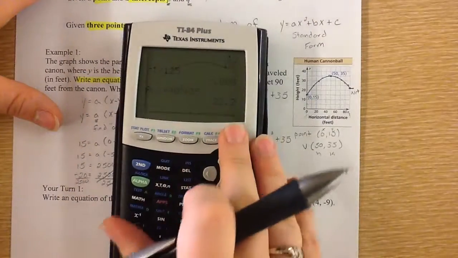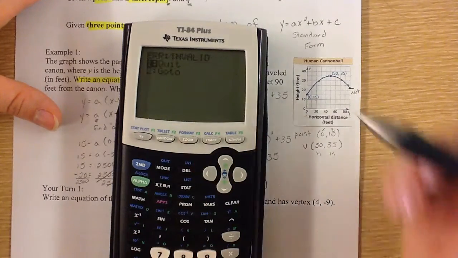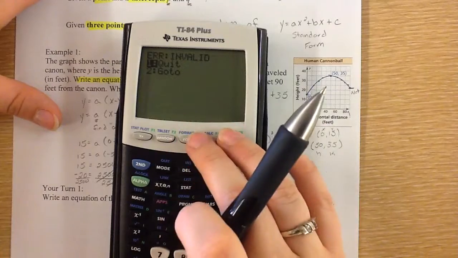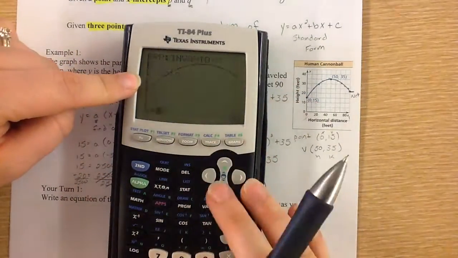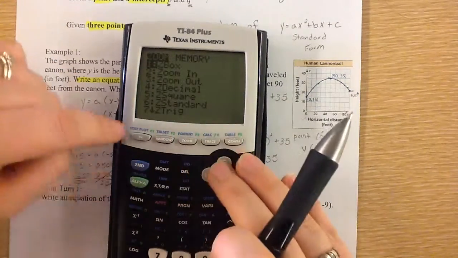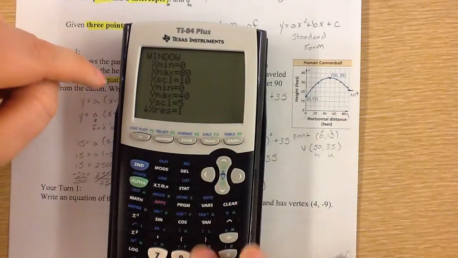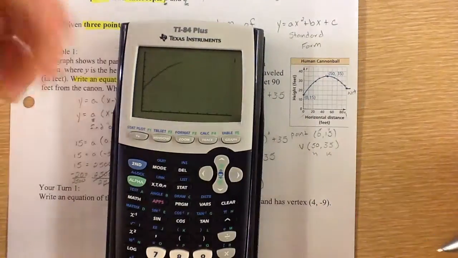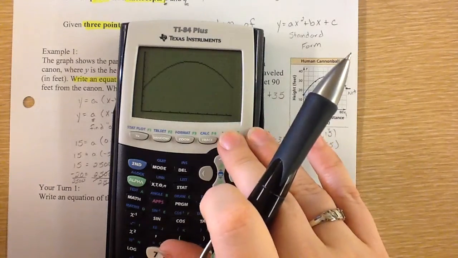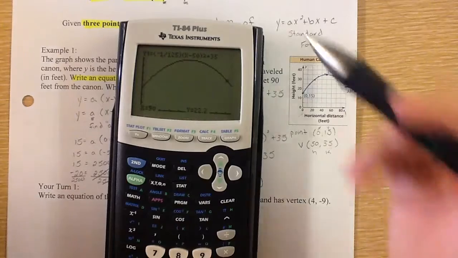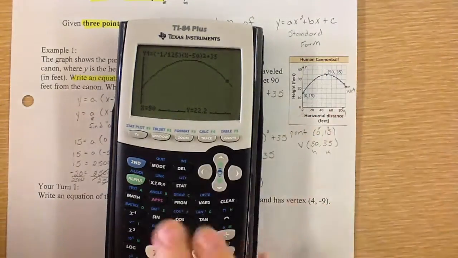Okay, we can also, since we have it in our y equals, in our graph, we can trace it. So when x is 90 feet, oh, it's not going to let us because my zoom doesn't go there. That's what that error invalid means. So let's go back to window, and go up to an x of 95 so we can see that far out. So now we can trace 90 feet, and we do get 22.2. So when I go out 90, 22.2 feet up.